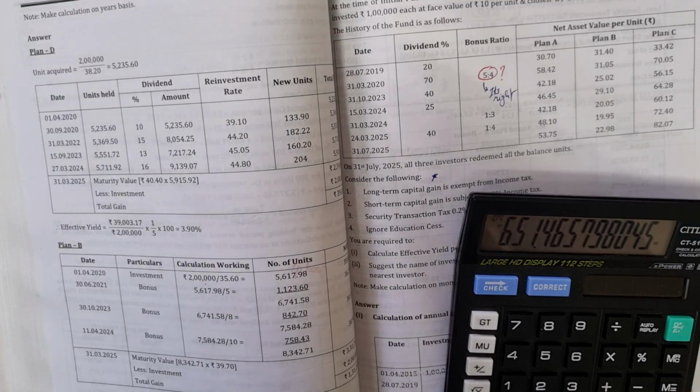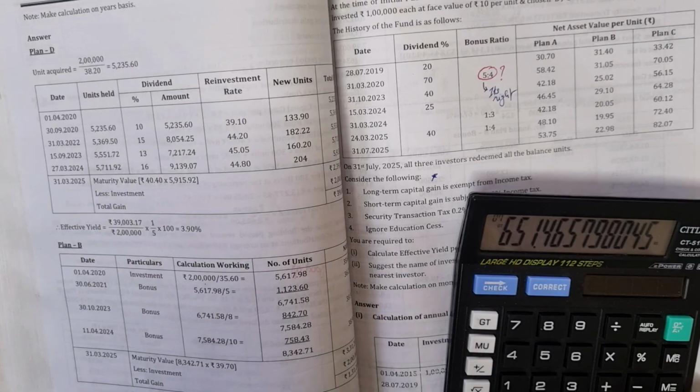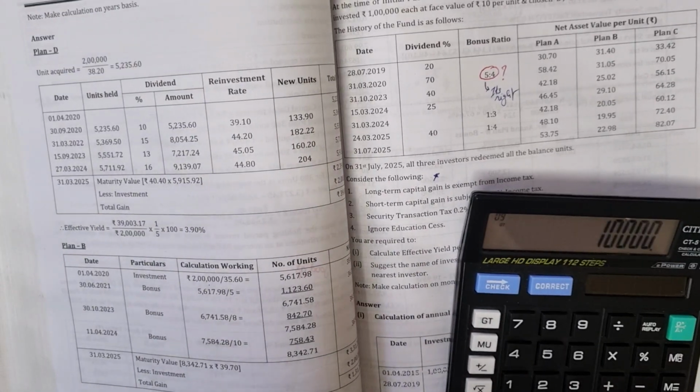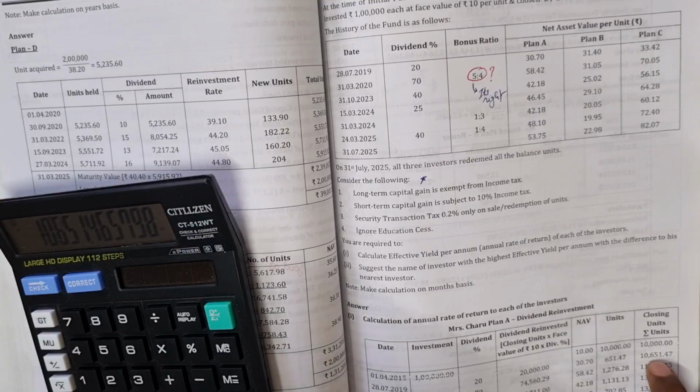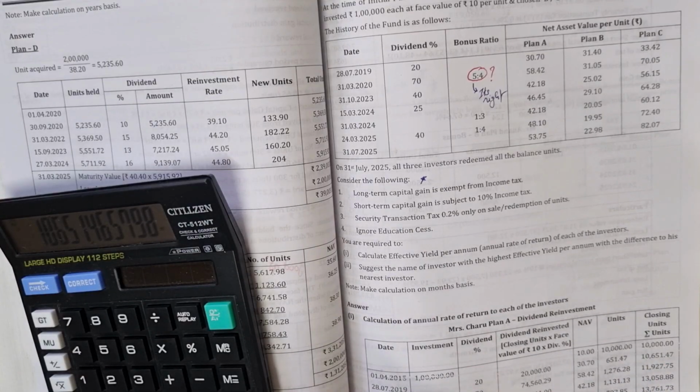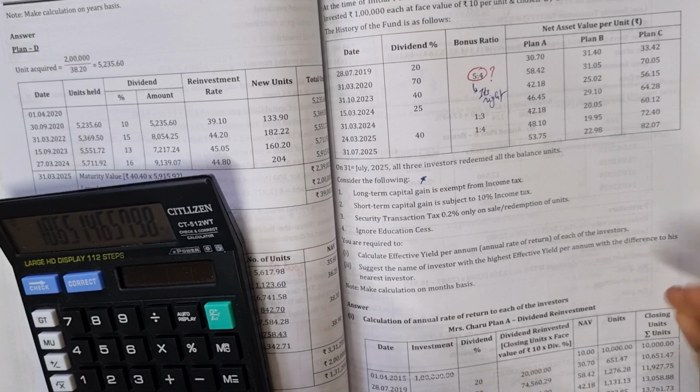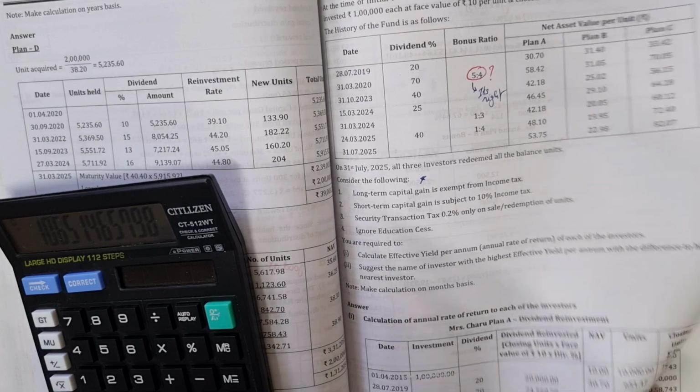So I'm getting 651.465. This is the total unit I'm getting, plus 10,000. So I'll add it. This should be my amount: 10,651.47. So this is my reinvestment plan. For that entire period we have to do it.